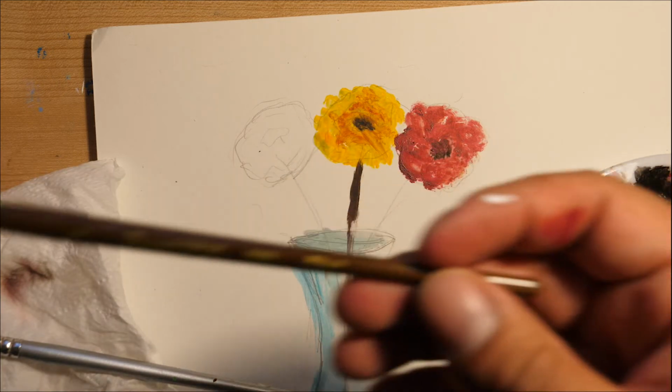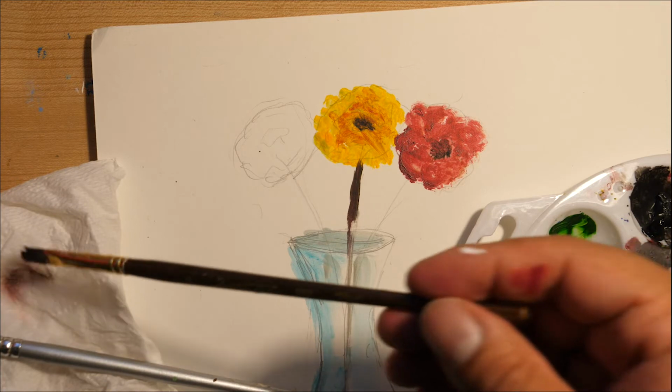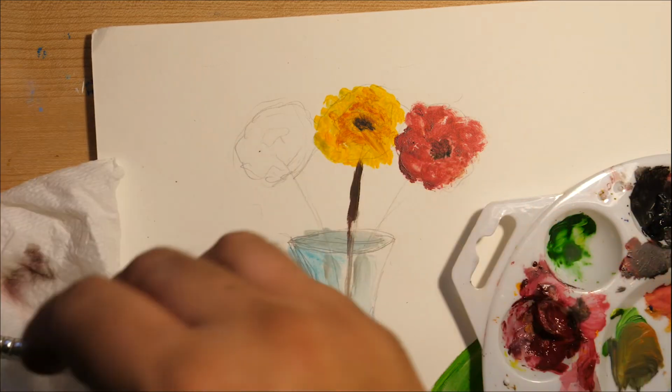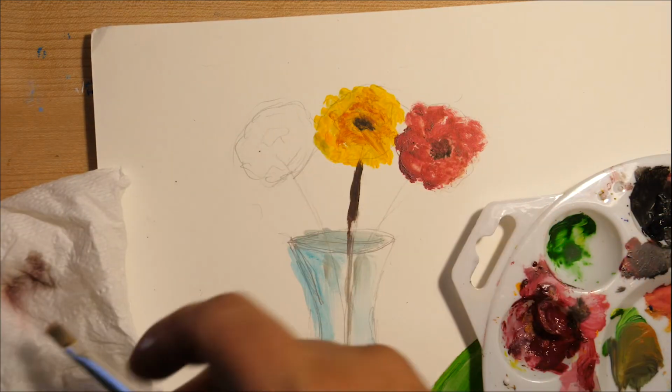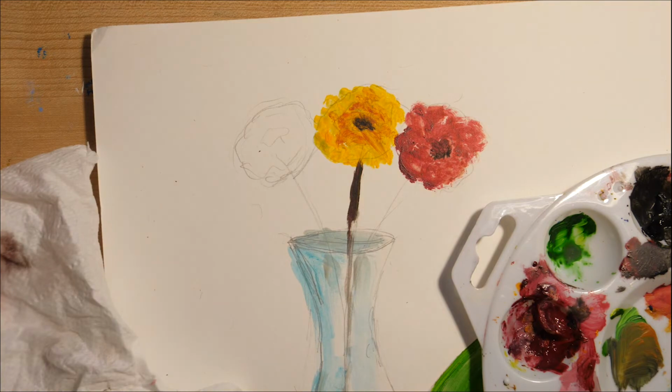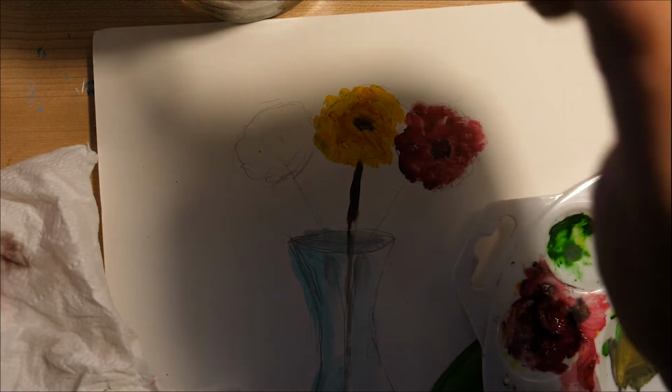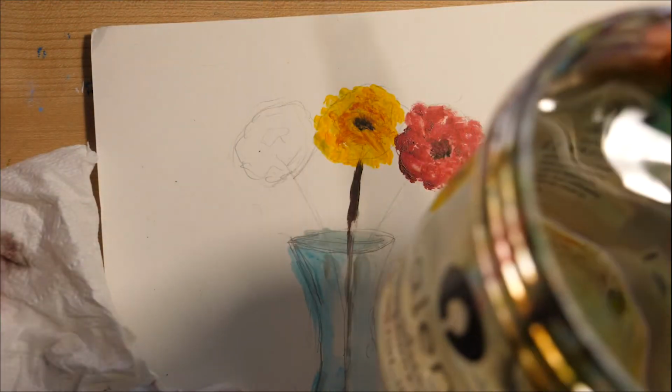Yeah, this one's pretty round, but it's got a lot of dirty water in it, so I want a clean brush. This one's a little cleaner, and I got my clean water here. This used to be an ice cream cup or something.